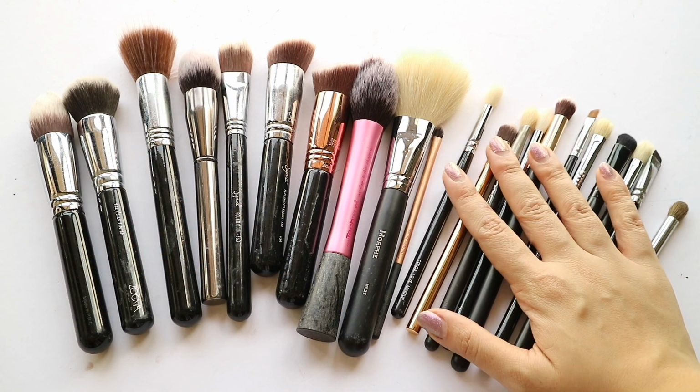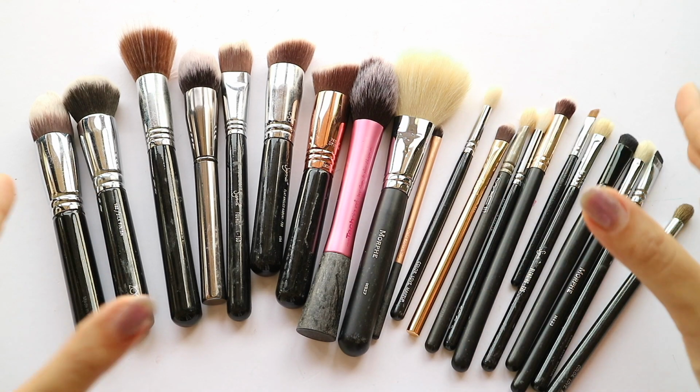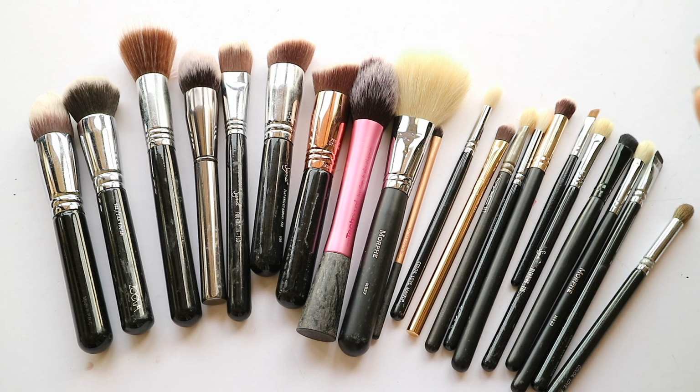And I will also be giving you some tips as to how to use certain brushes and if you really do need all the brushes that are available on the market.